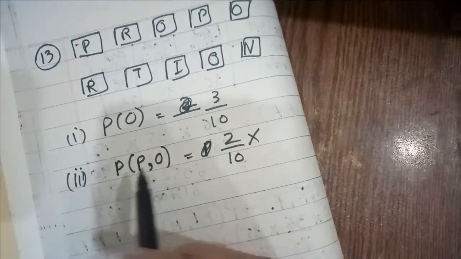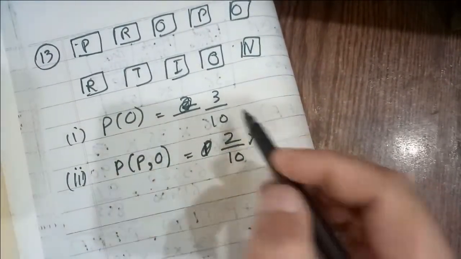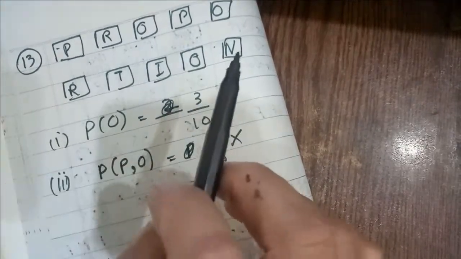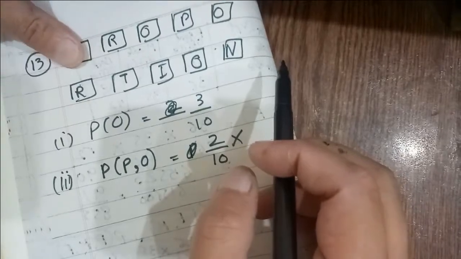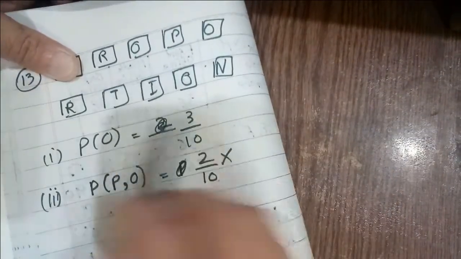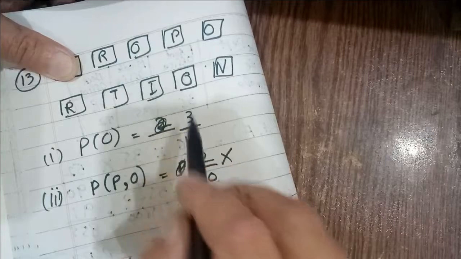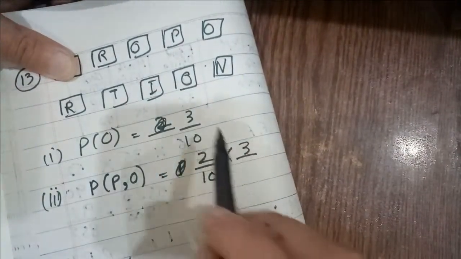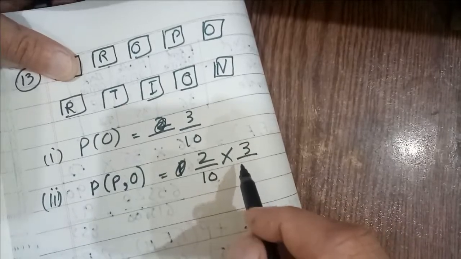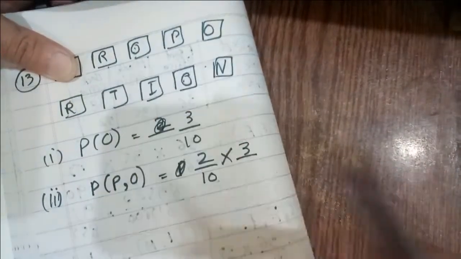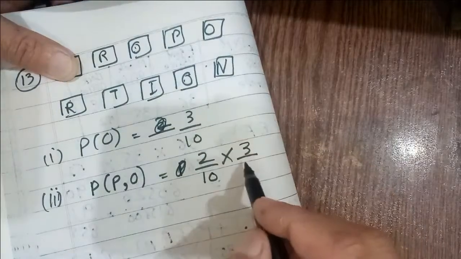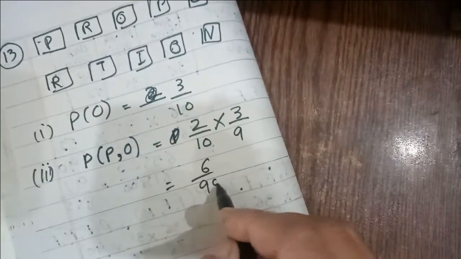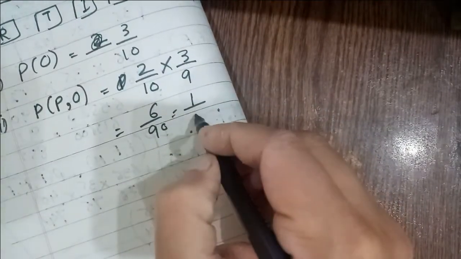Now we have taken this P out of it, so it means 1 P left and total number of cards left are 9. Now we have 9 cards. So probability of getting O will be 3 O's divided by total number of cards 9. So the answer will be 6 over 90 or 1 over 15.